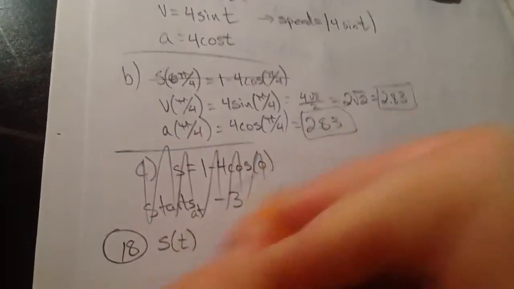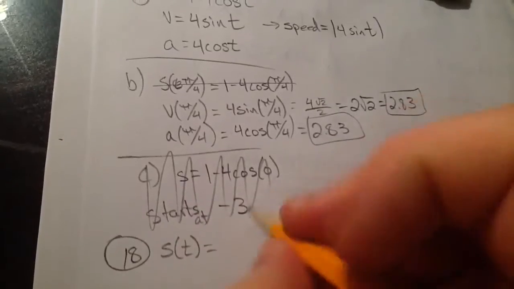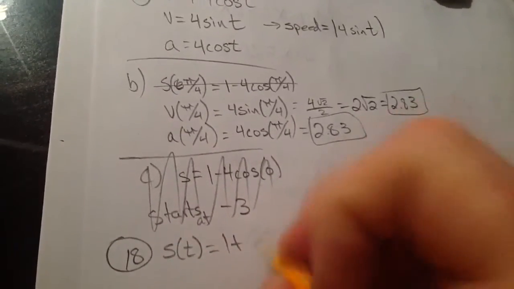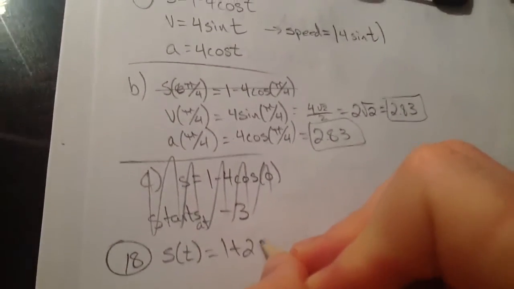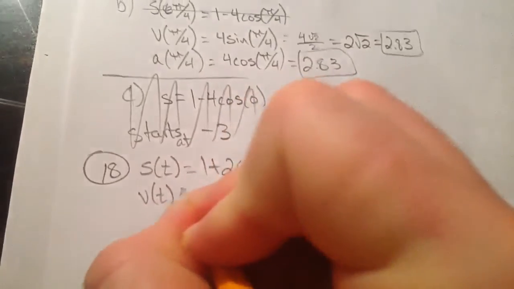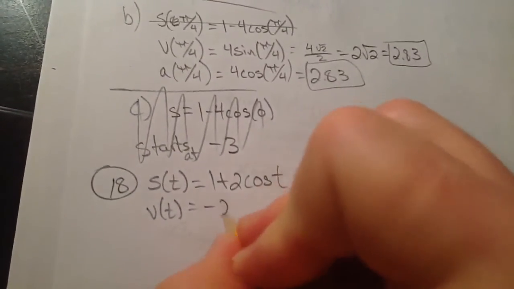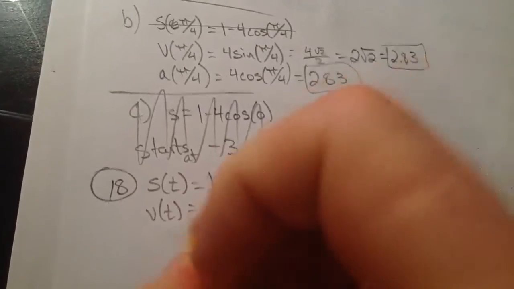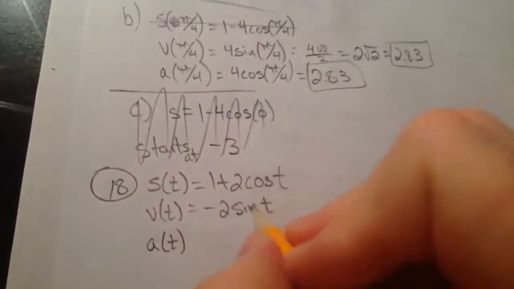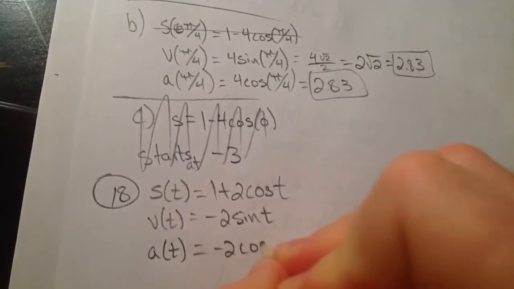It gives you a function and says find the jerk at time t. Well, that's just the derivative of the acceleration. So there's your position, your velocity would be the derivative of that. Derivative of cosine is negative sine, so I'd have -2 sine of t. Acceleration, derivative of sine is just cosine.